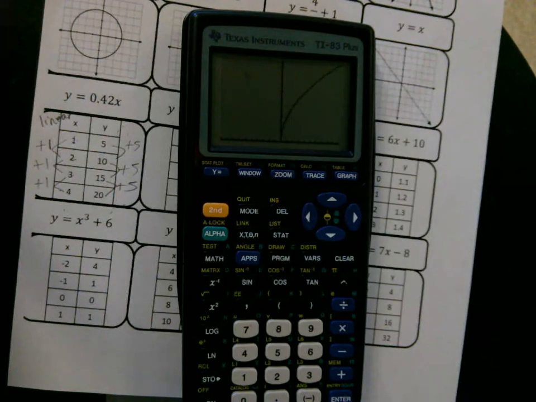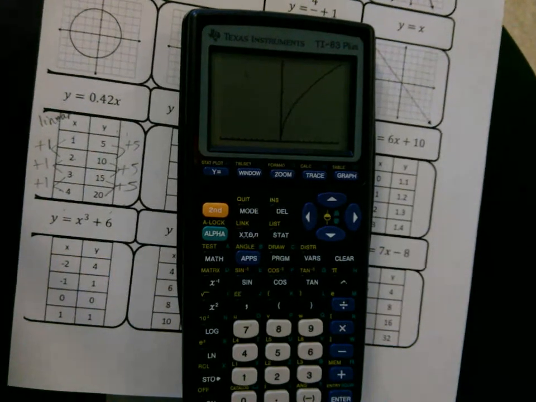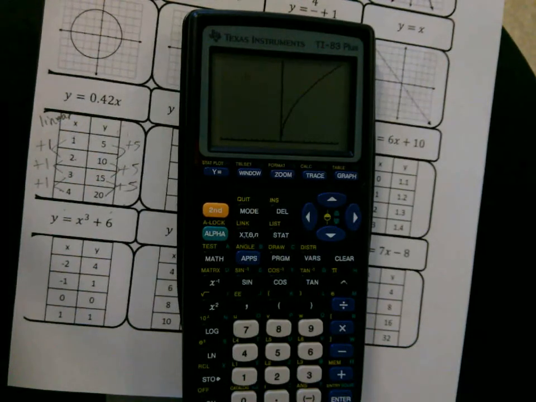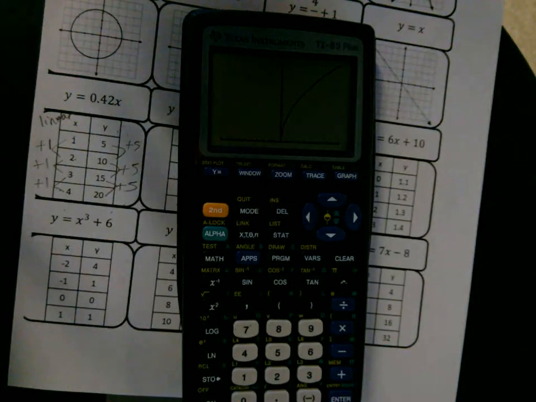All right, let's go ahead and put our calculators up, please. If you're coming in, please stand on the back wall. Oh, I forgot you had your computer in there.